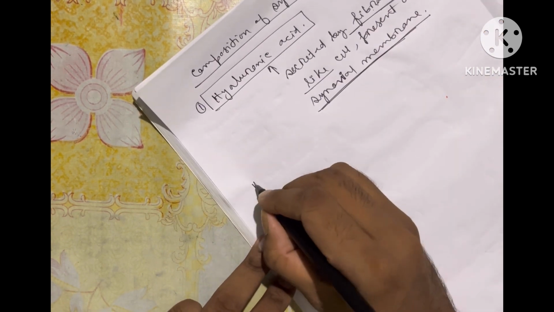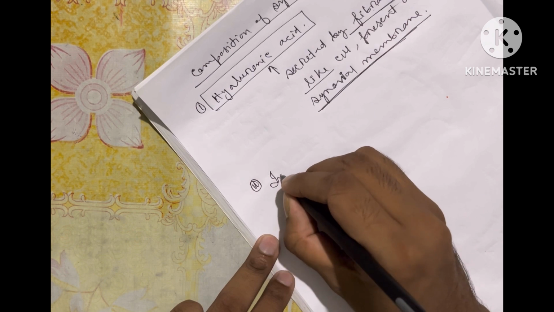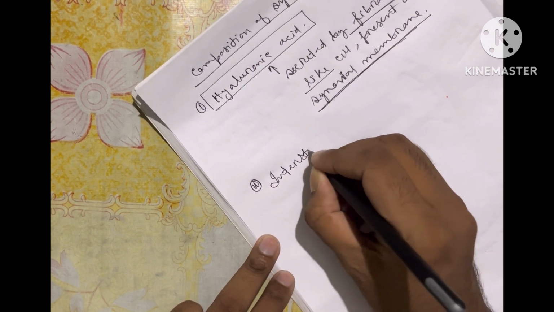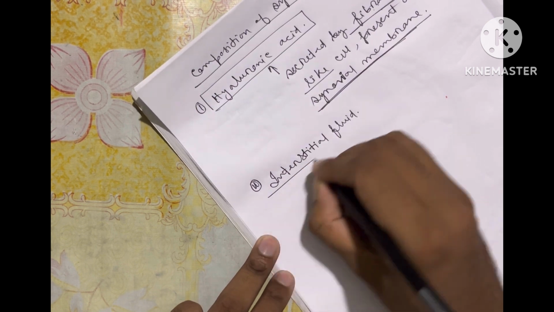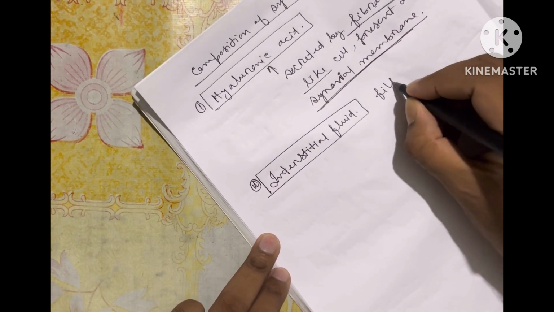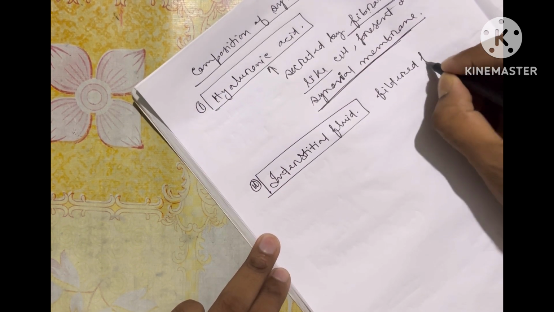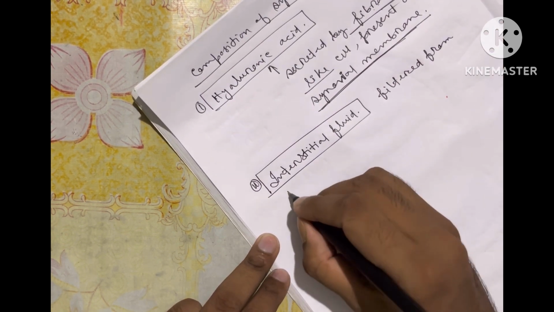Second one is the interstitial fluid. So the second composition is interstitial fluid. This interstitial fluid is a filtered fluid from blood plasma.